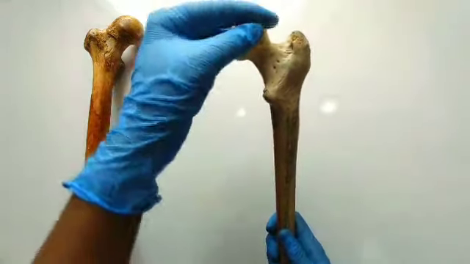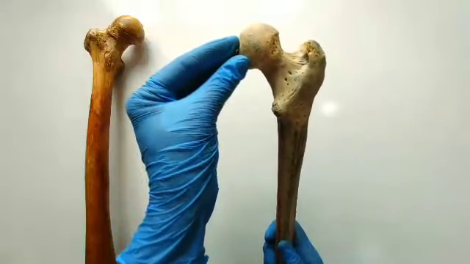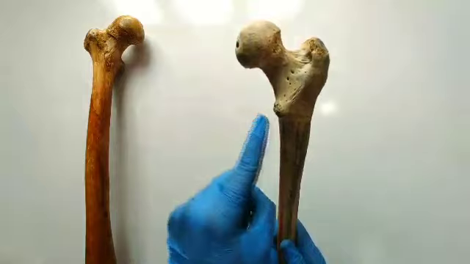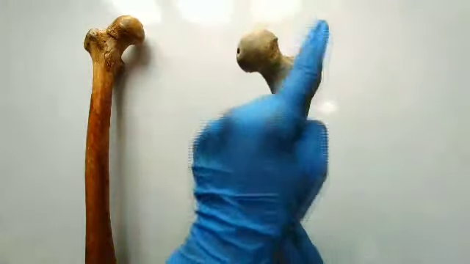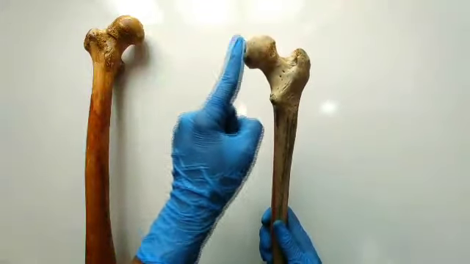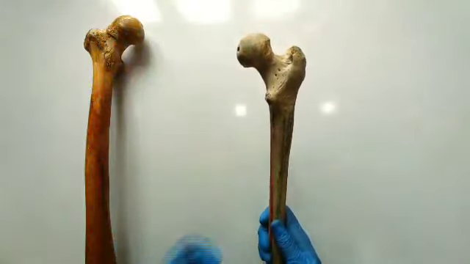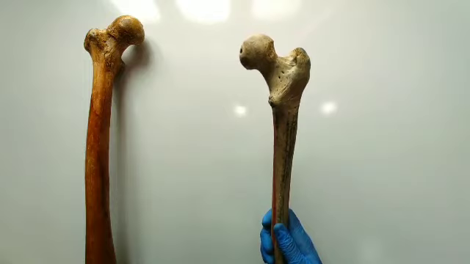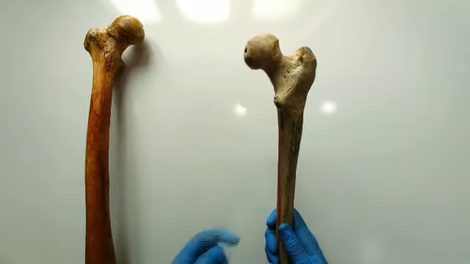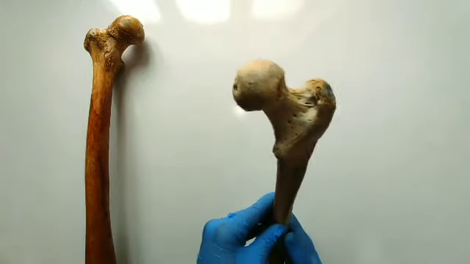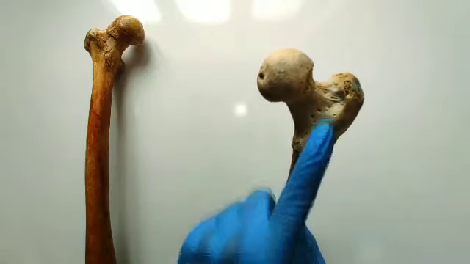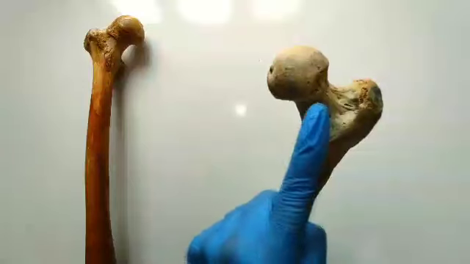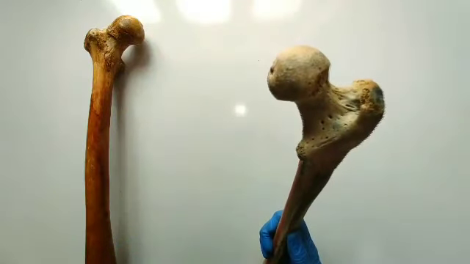So here is the head of femur. The head projects from medial side of the upper end. So this is the upper end and the head projects from the medial side of the upper end and it faces upwards, forwards and medially. So when you hold the bone in anatomical position, the head, it faces upwards, slightly forwards and medially.